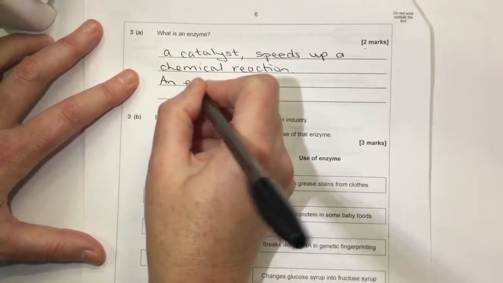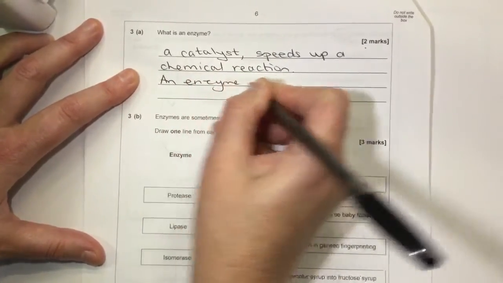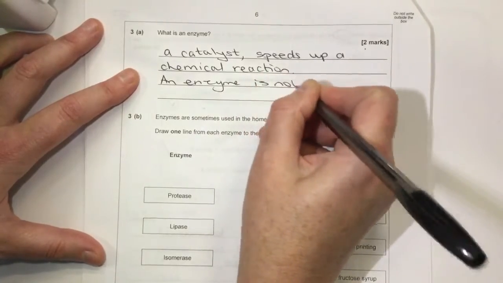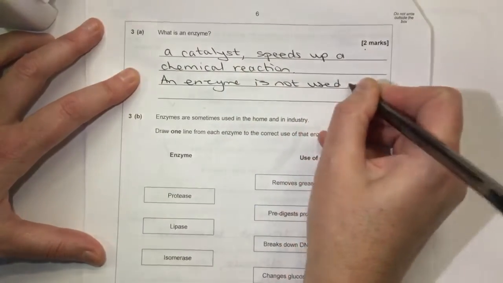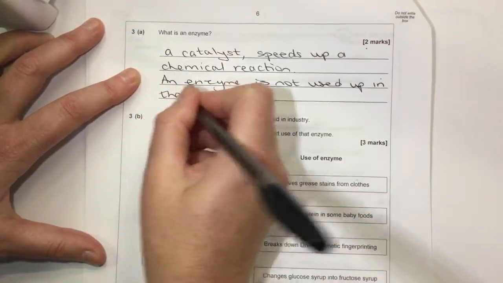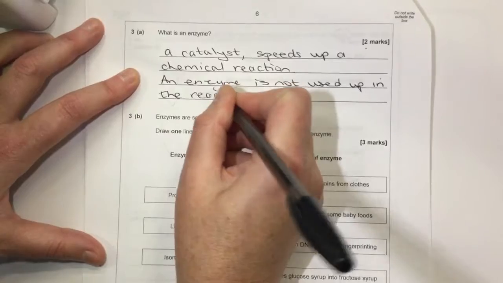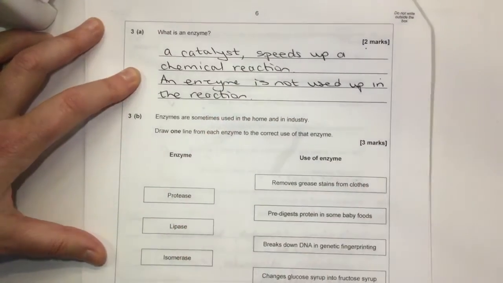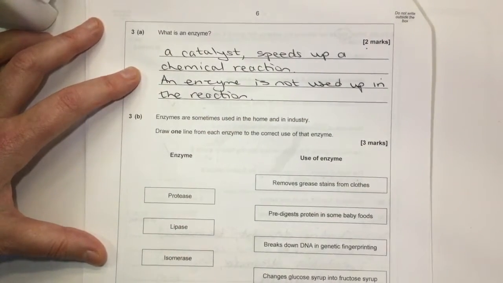So an enzyme is not used up in the reaction. And that gets you that extra mark. Now remember, with those questions, what we're looking for is 2 points. You're not looking for the same point repeated, so 2 different facts.